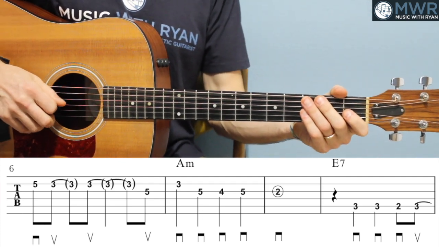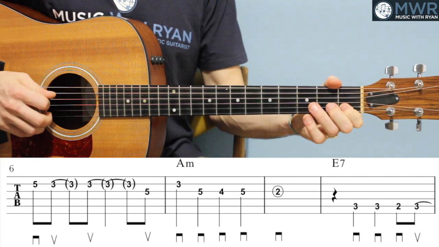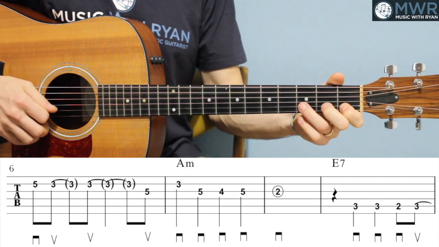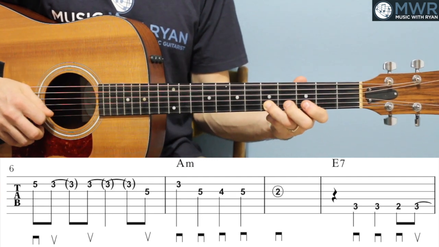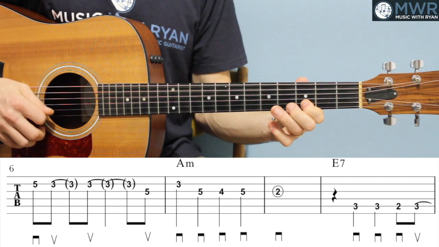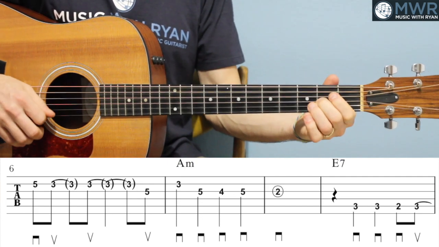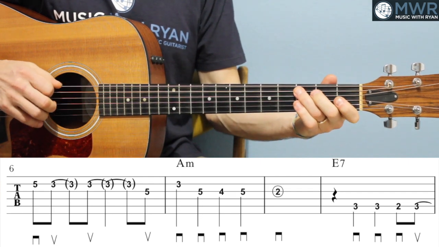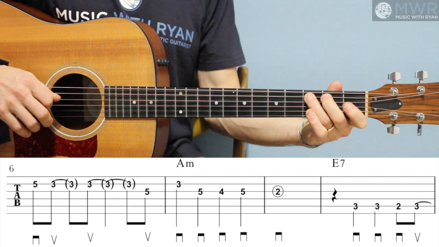All 9 measures there. 1, 2, 3, 4, 1. Okay, there it is. Let's move forward when you're ready.